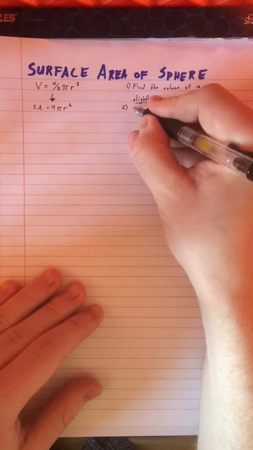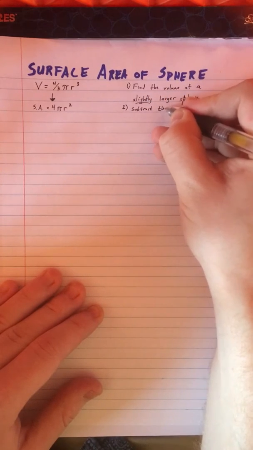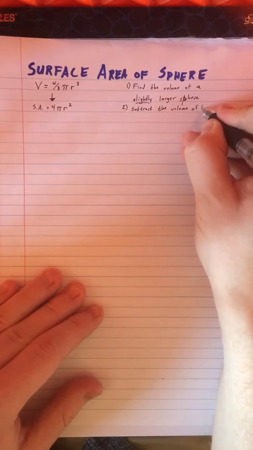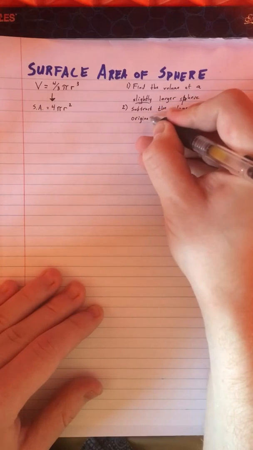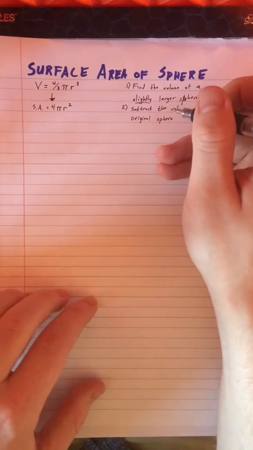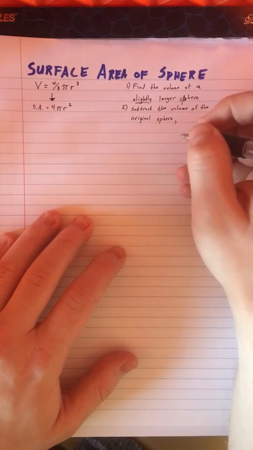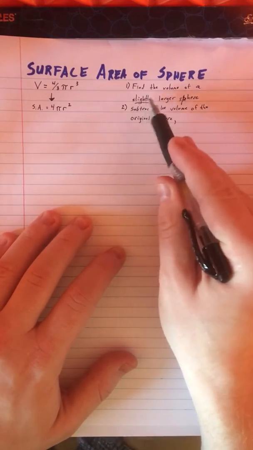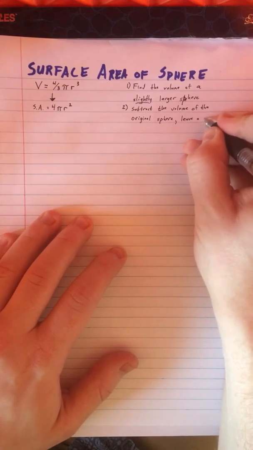Next, we're going to subtract the volume of the original sphere. If we have the foil-wrapped golf ball and we subtract the golf ball, all that's left is the volume of the foil. So if we subtract the volume of the original sphere from the slightly larger sphere, that should leave a shell.